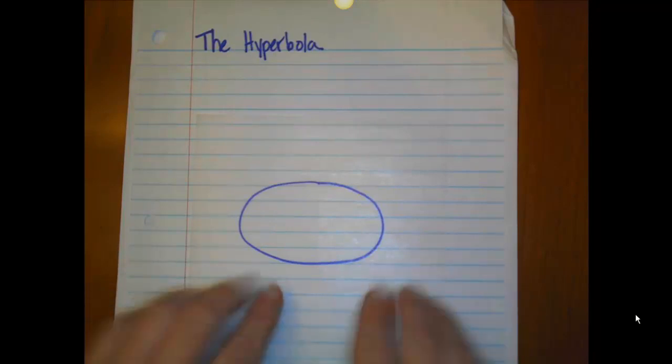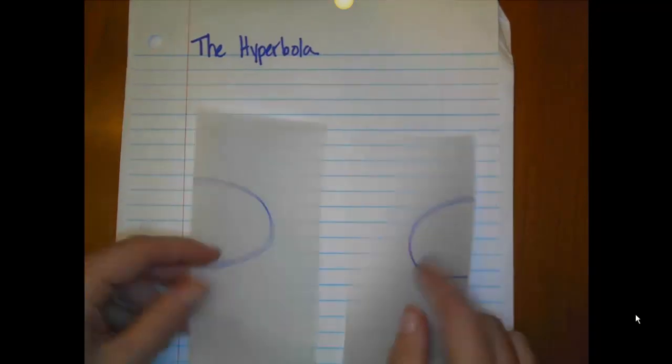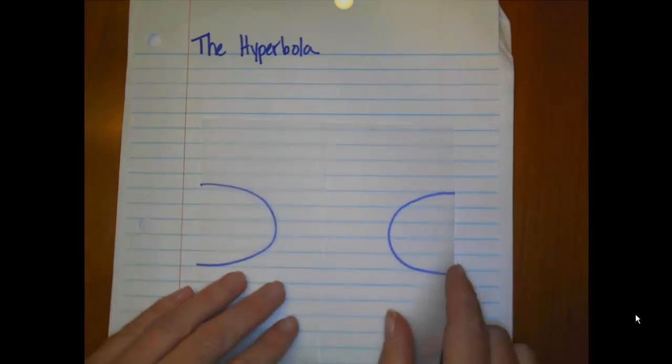Sadly, I know you're going to be very upset. We aren't going to be doing a proof for the hyperbola, primarily because the hyperbola has a proof very similar to the equation of an ellipse, so I'm going to just skirt around without a proof and let you know. Really, if you think of a hyperbola, we learned about the ellipse, and if you take this and turn it inside out, okay, I cut it down the middle. This was obviously not very scientific.